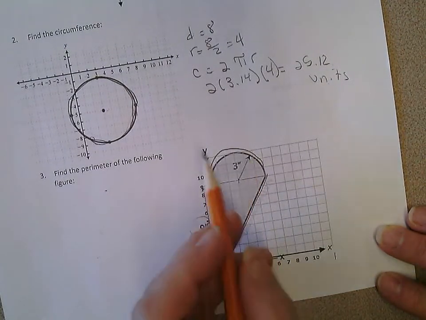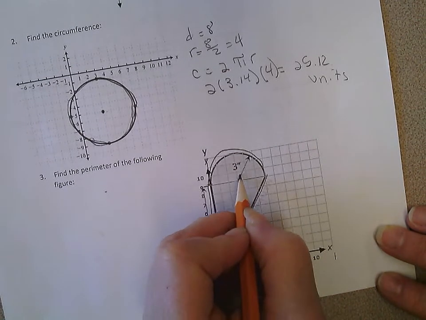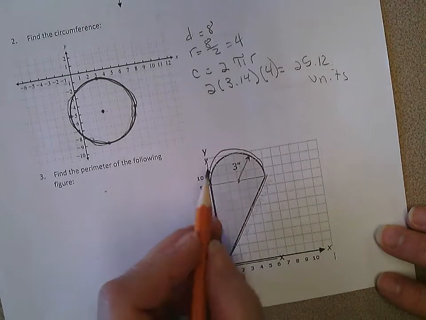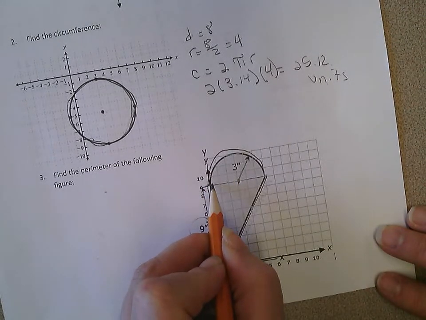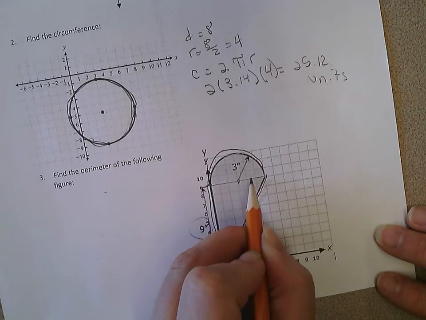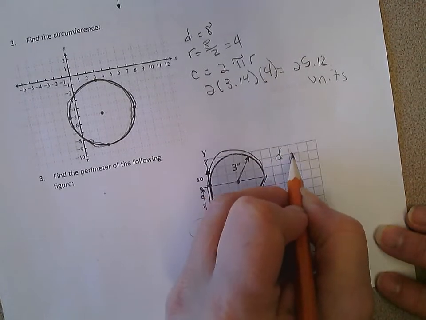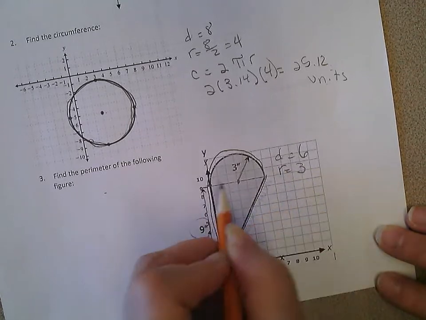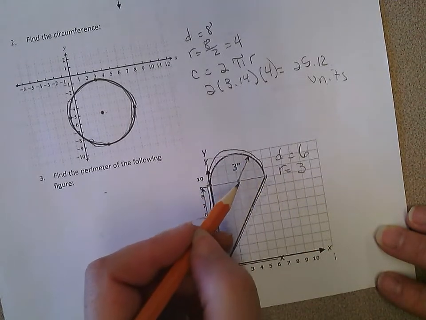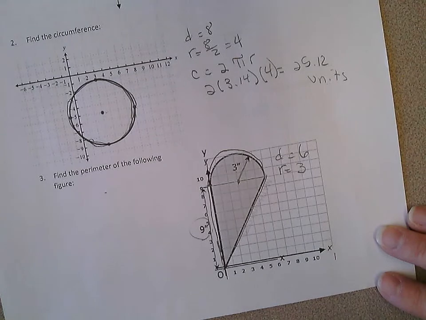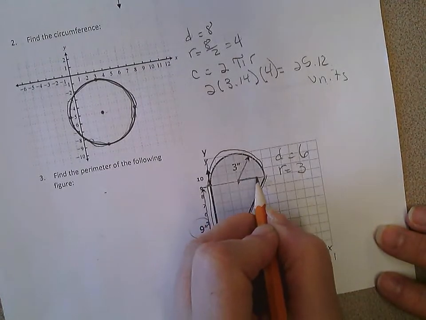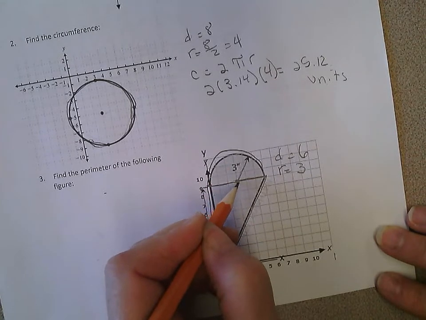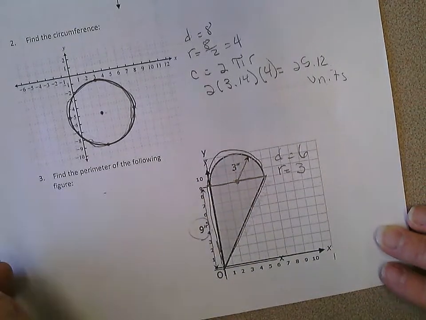This, our radius from the center out, is 3 inches. However, we can also see here, 1, 2, 3, 4, 5, 6. Our diameter is 6. That means also our radius is 3. So it's a double check. Just because this is on an angle, it doesn't mean that this isn't the same value. Any point from the center to the edge is a radius.